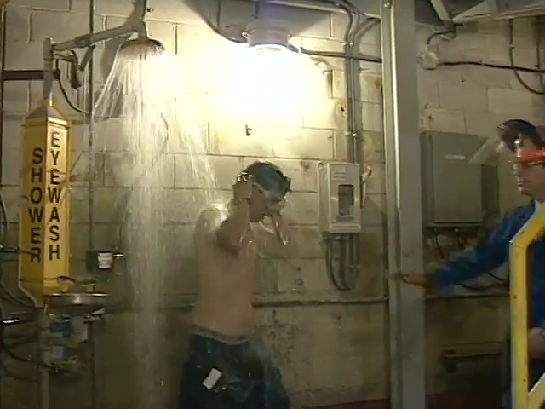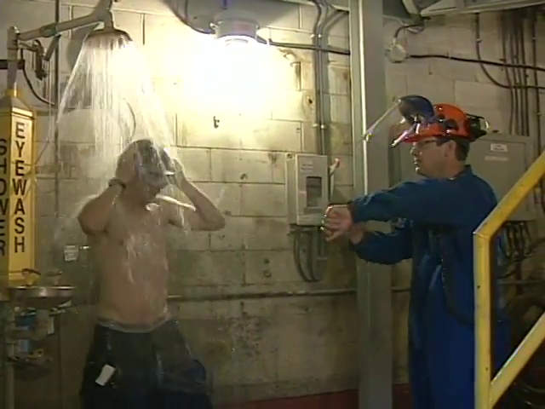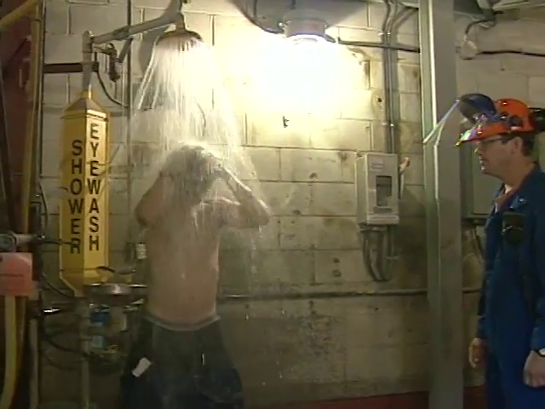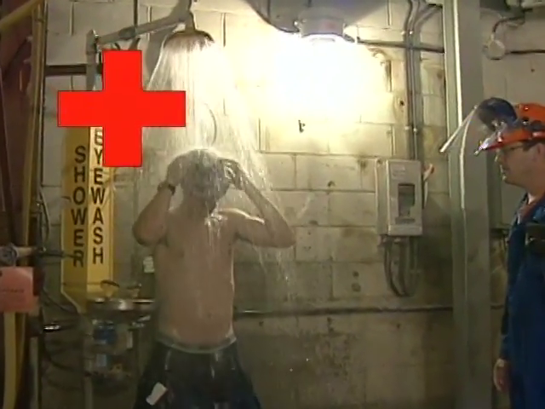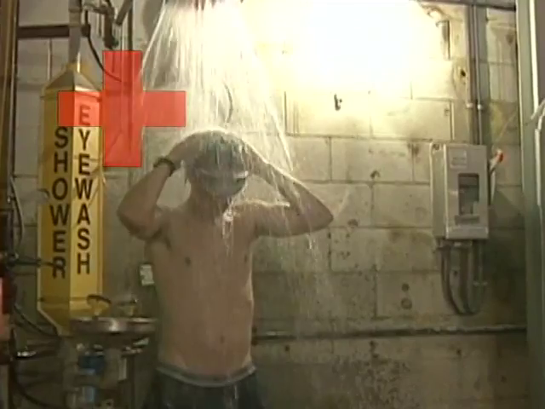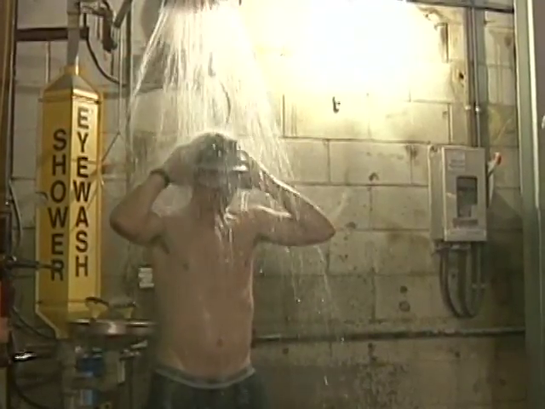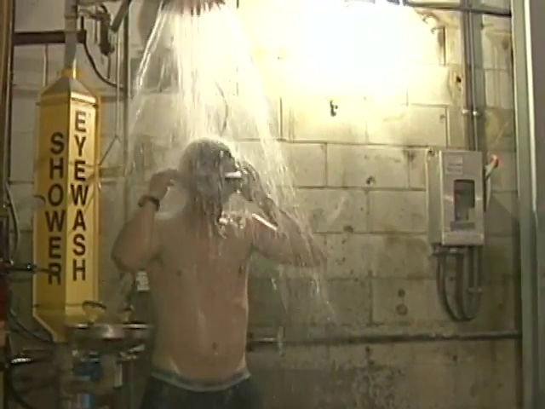Coworkers should make sure the person remains in the shower for the full time, and no matter how minor the splash, seek immediate medical help. This helps avoid secondary effects that could occur later, such as skin irritation, burns, infection.